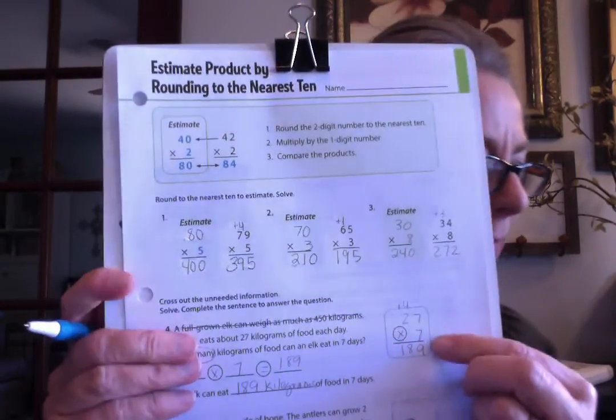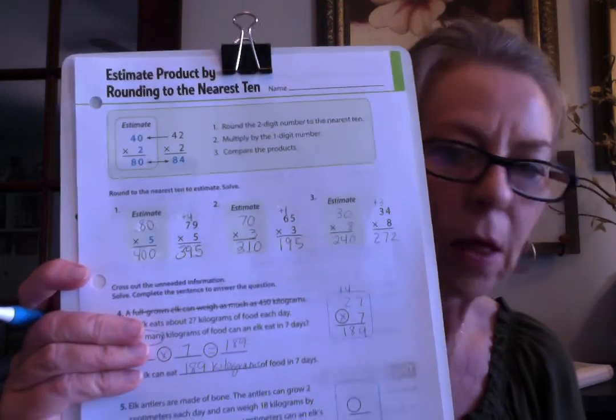Okay, so let's check number 5. Okay, we're reading more about elk, but this time we're reading about elk antlers. So read with me, follow along closely. Elk antlers are made of bone. The antlers can grow 2 centimeters each day and can weigh 18 kilograms by the end of summer. How many centimeters can an elk's antlers grow in 4 days? Okay, so we want to know how many centimeters can the antlers grow in 4 days? So we need information about the growth, okay? So is the sentence elk antlers are made of bone, does that help you figure that out? No, it's interesting, but it doesn't help us, does it? Okay, so we can get rid of that.